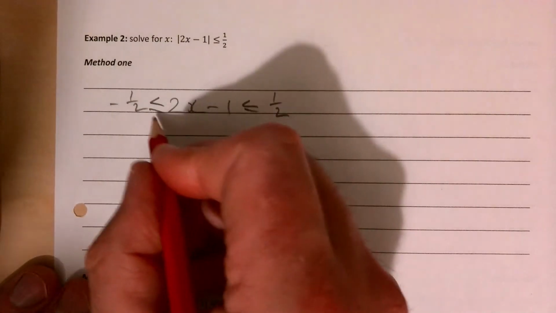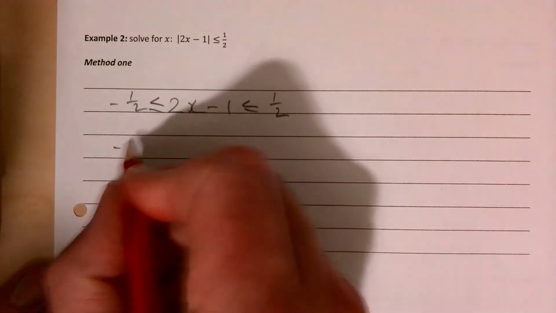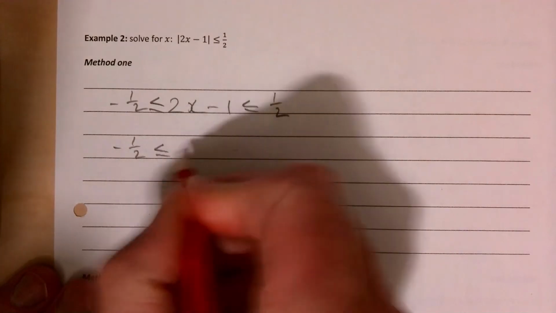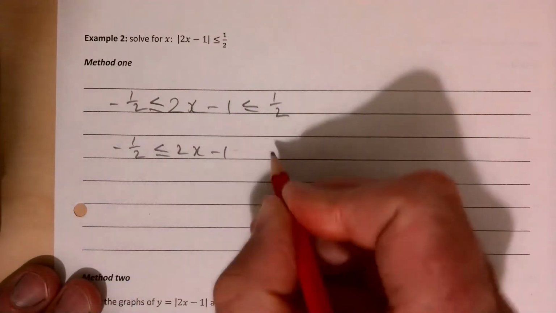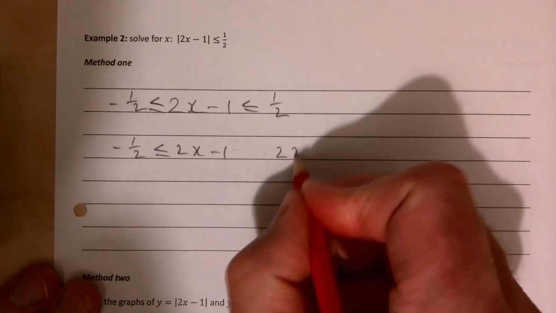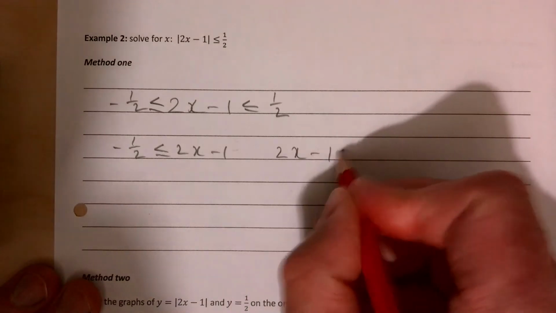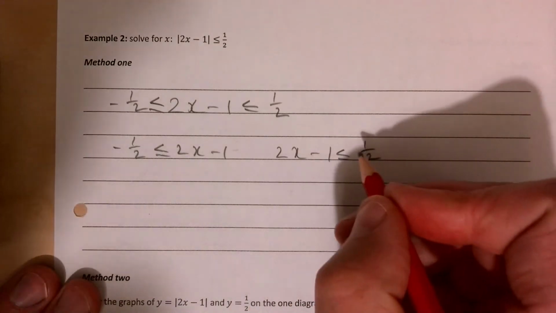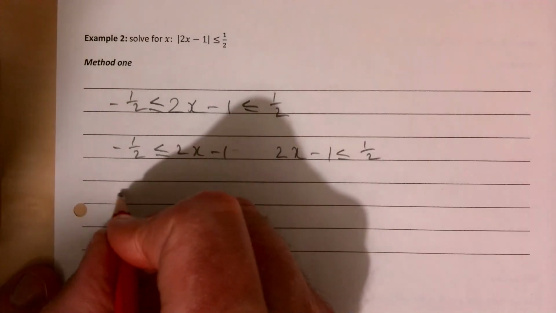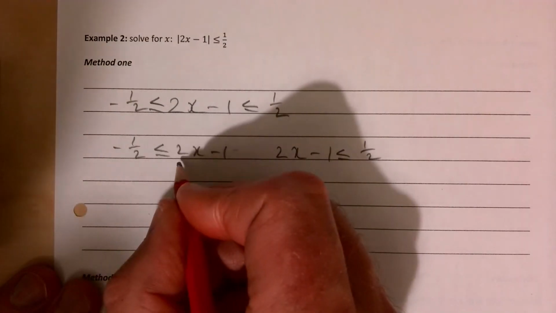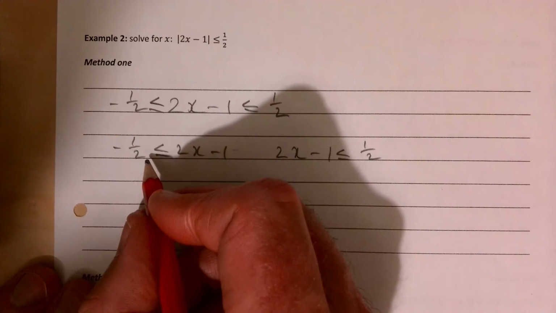So if we take each bit separately, minus a half less than 2x minus 1, and then 2x minus 1 less than or equal to a half, and trying to solve this then. So what I'm going to do, I'm going to add 1 to both sides.